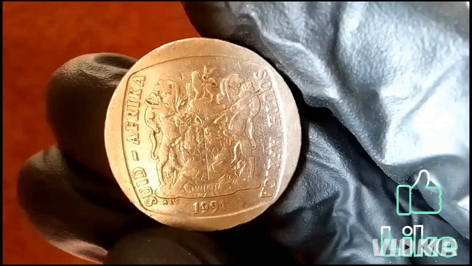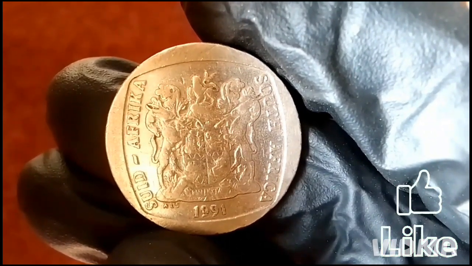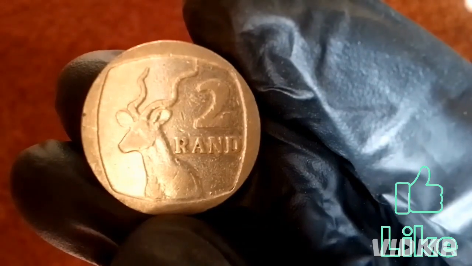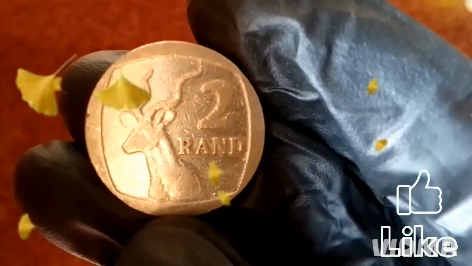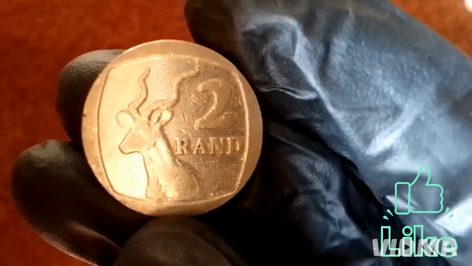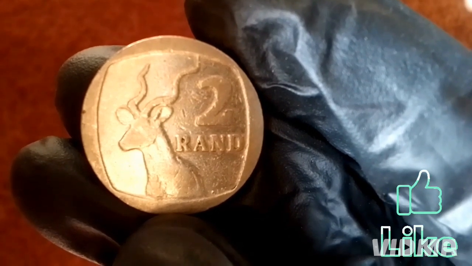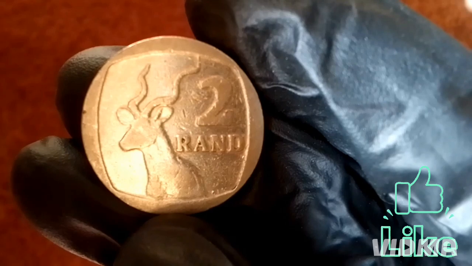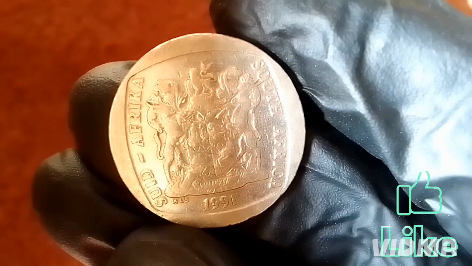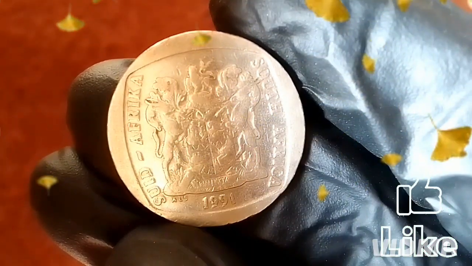To understand the value of the 2 rand coin from 1991, we need to go back a bit. The 2 rand denomination was first introduced in 1989, making the 1991 issue one of the earlier years in its coinage history. Before coins, the 2 rand was primarily issued as a banknote. That's right. In earlier decades, South Africans were used to carrying a 2 rand note in their wallets. But as inflation increased and printing costs rose, the Reserve Bank of South Africa decided to replace lower denomination notes with more durable coins, and so, in the late 1980s, the 2 rand coin was born.